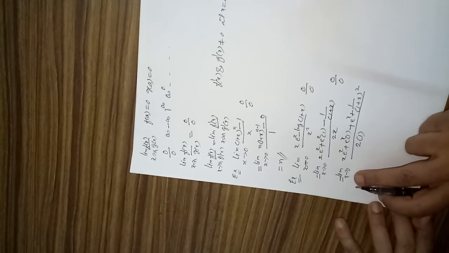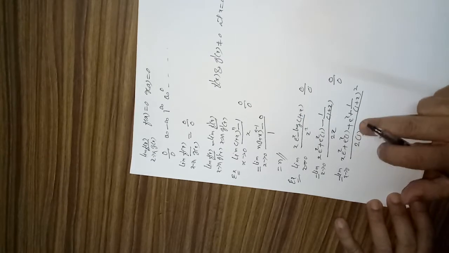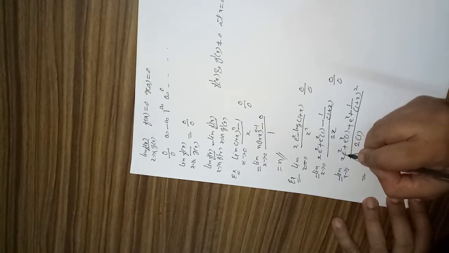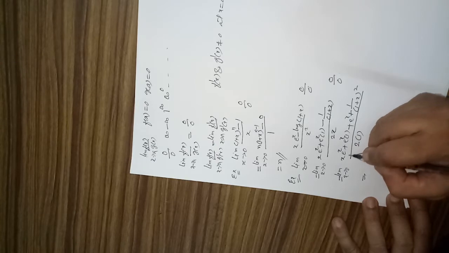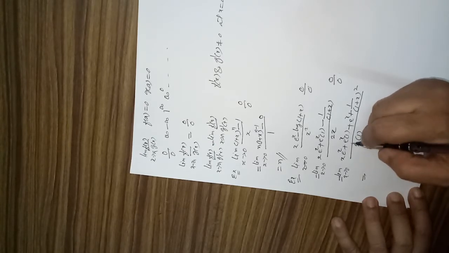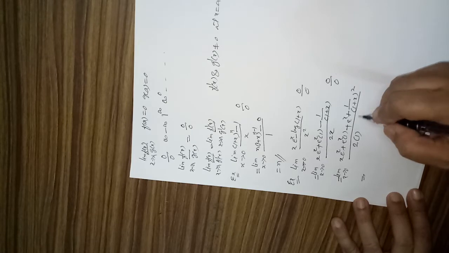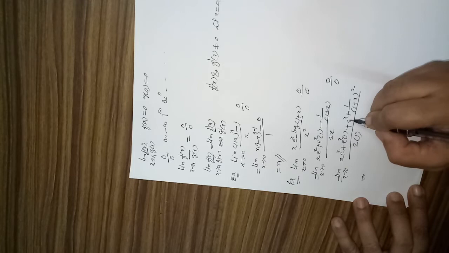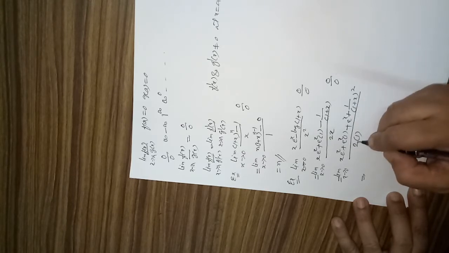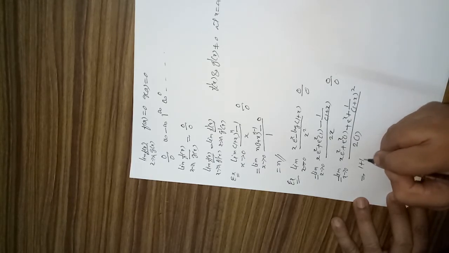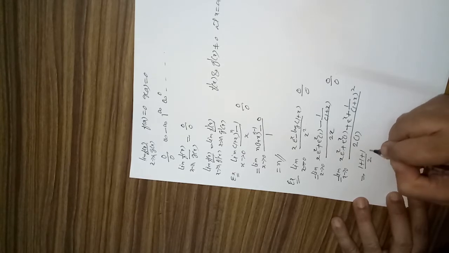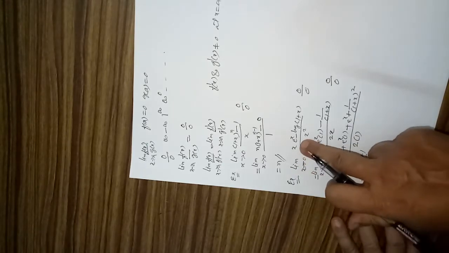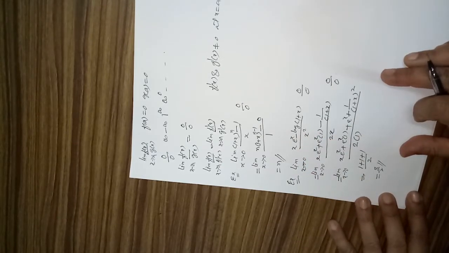Now let us check by putting x equal to 0 in this expression: 0 into e raised to 0, which is 1, that means 0, plus e raised to 0 is 1, e raised to 0 is again 1, 1 upon 1 plus 0 is also 1, so 1 plus 1 plus 1 divided by 2, that is 3 by 2.